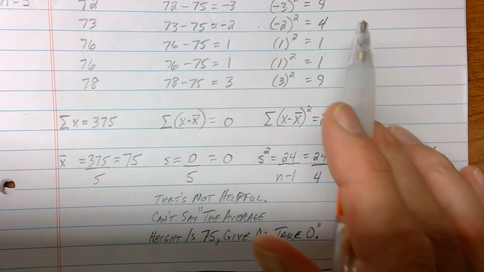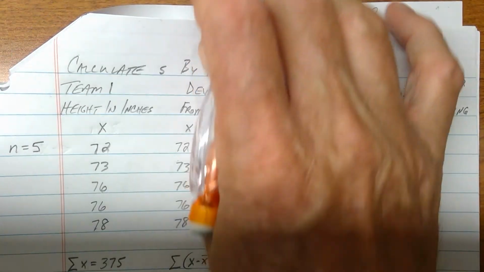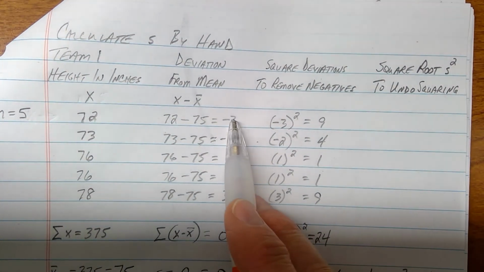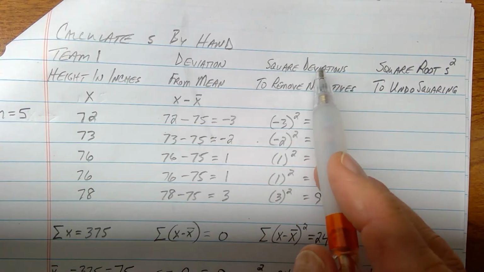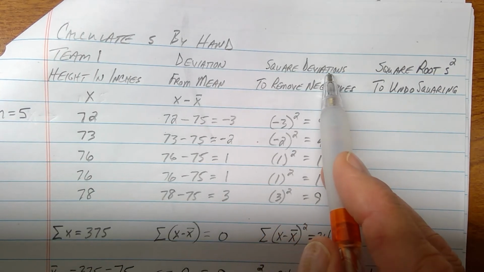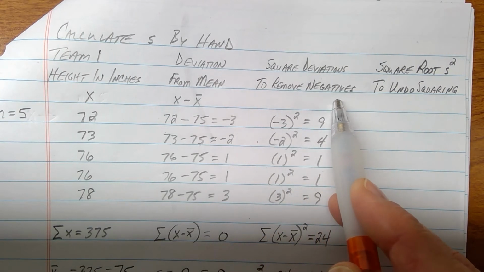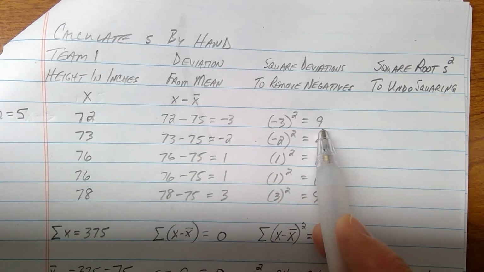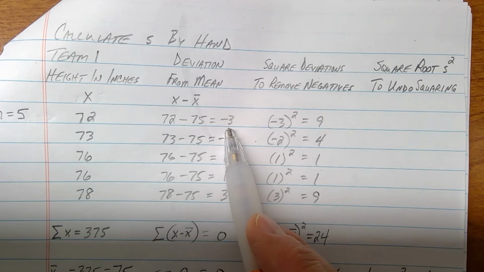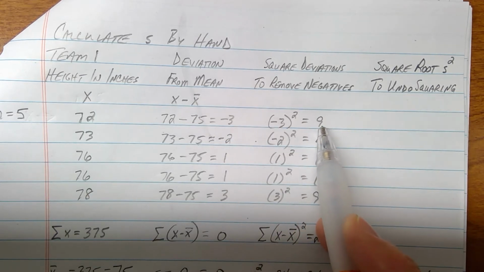So we're going to use a trick. I want to average these deviations, but it didn't work with the actual deviations. So I'm going to use a math trick, and I'm going to square each of the deviations just to make the negatives go away. So negative 3 times negative 3, when I square it, turns into positive 9. So note that it turned into positive, but also got a lot bigger. And we're going to have to reverse that here in a minute.